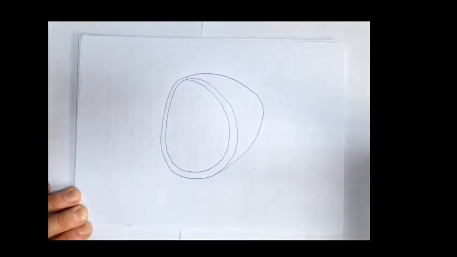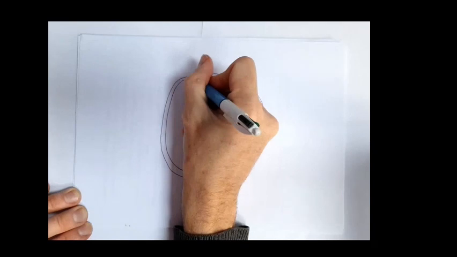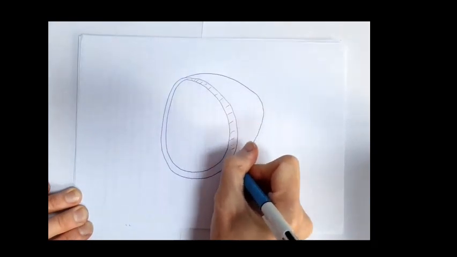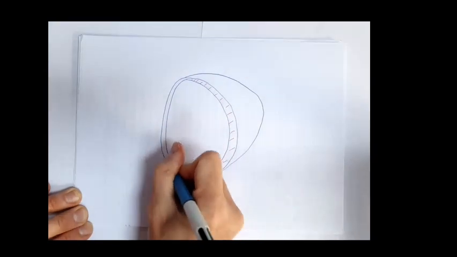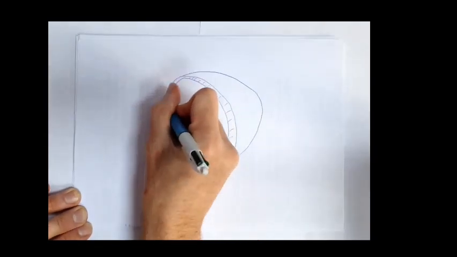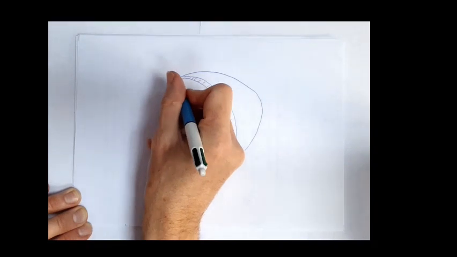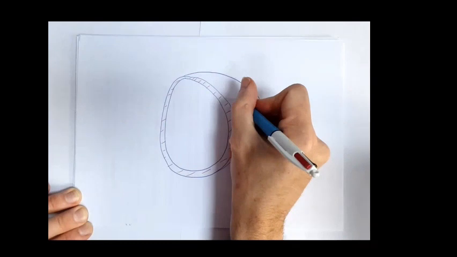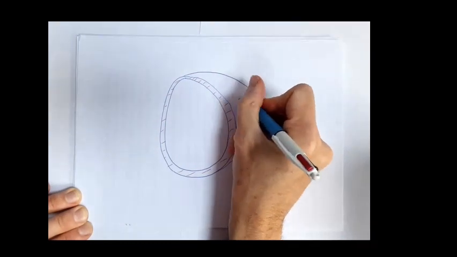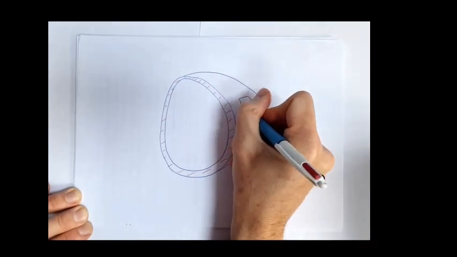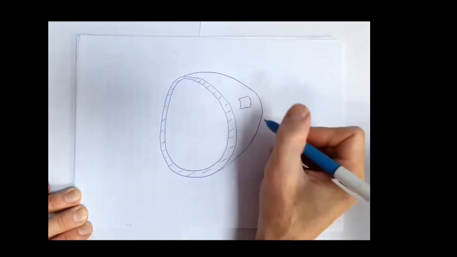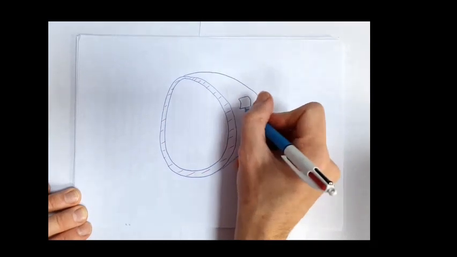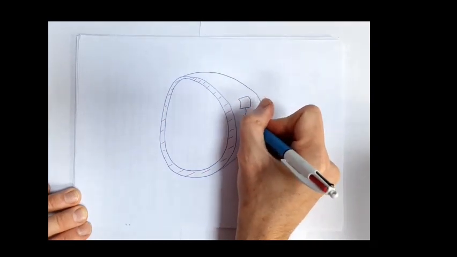So we've cut through this position here. And let's consider this piece of material on the surface here. Now, with our cylinder, we had hoop stresses and longitudinal stresses.